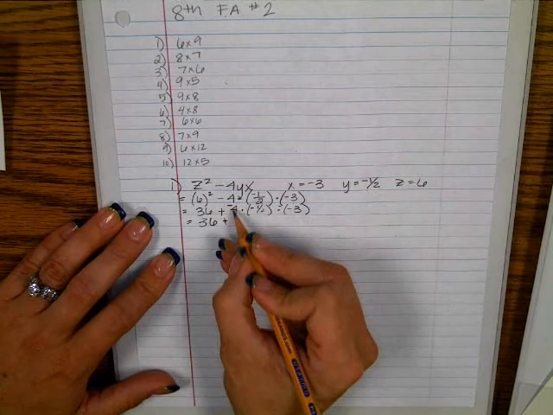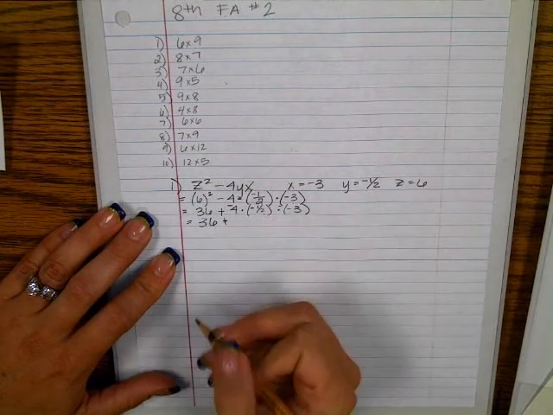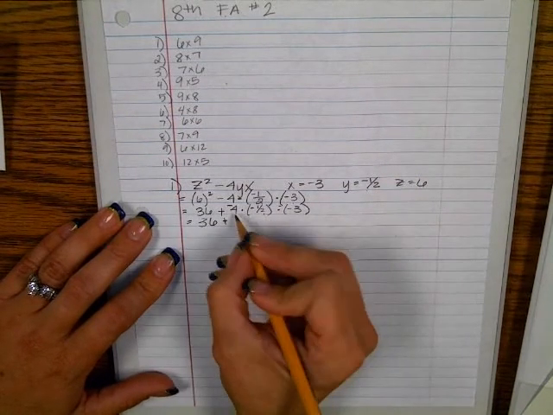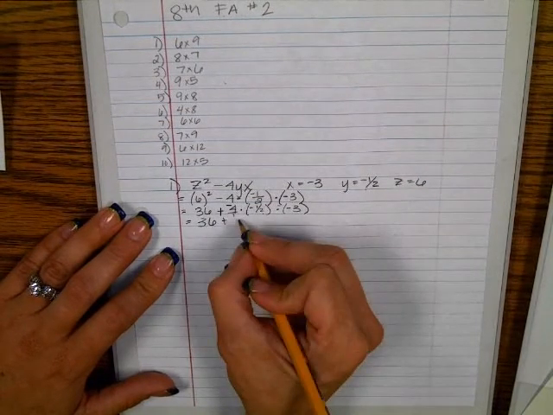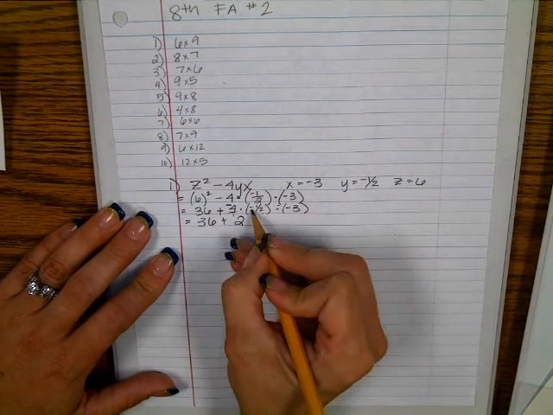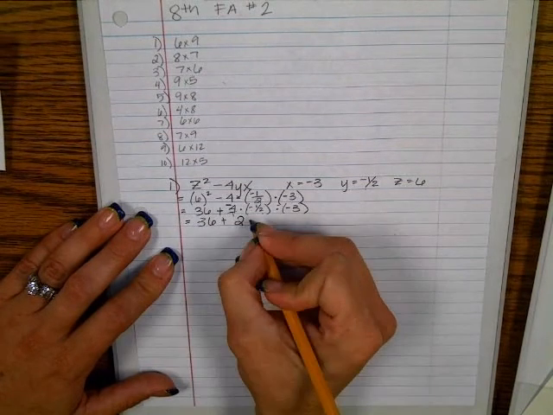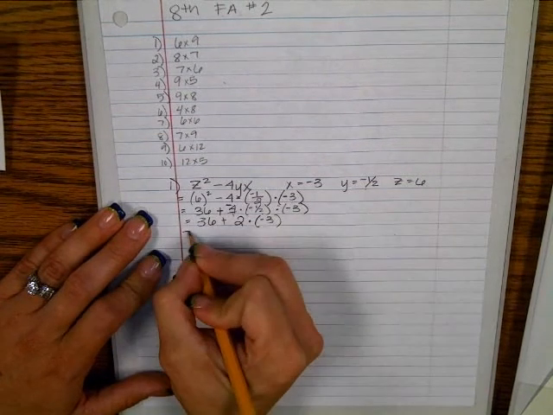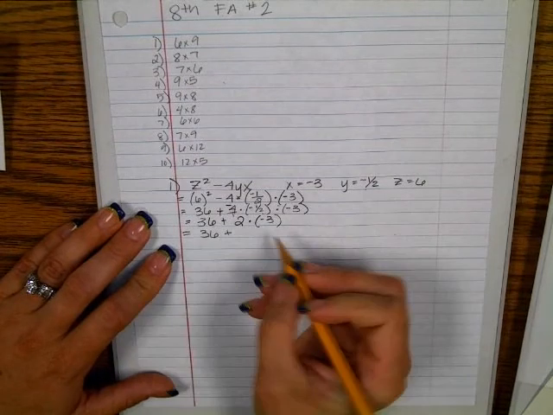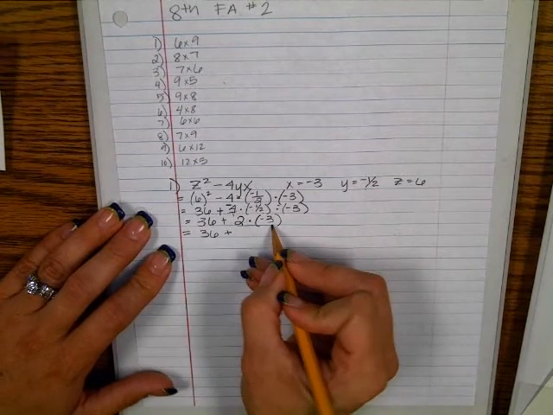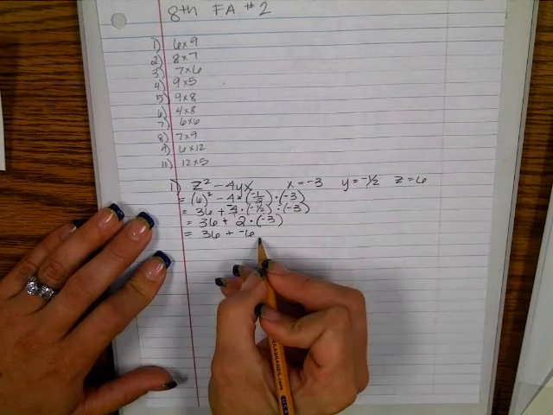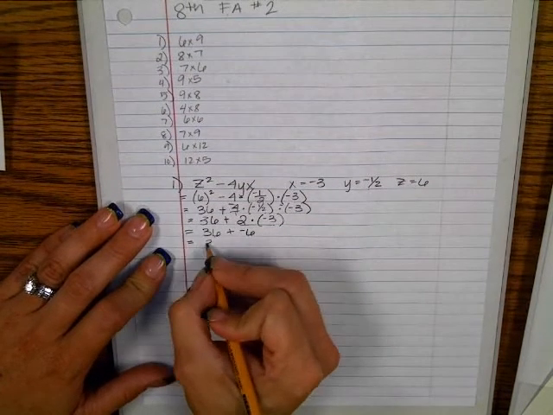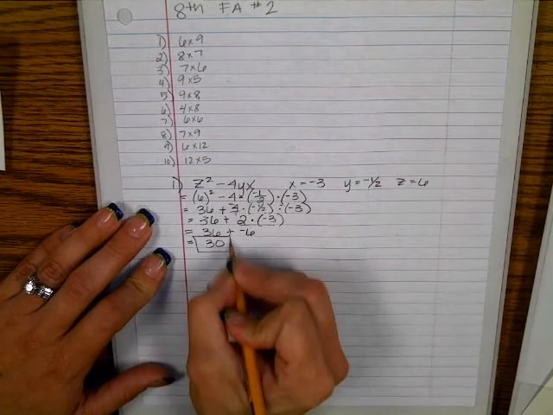And negative 4 times a negative 1/2 is really 4 over 1 times 1/2, which is 4 over 2, or 2. And it's a negative times a negative, which gives me a positive. And I still have it times that negative 3. So I get 36 plus, and now I have to do this multiplication piece. 2 times negative 3 is negative 6. And I have 36 positives and 6 negatives. When you put them together, you get 30 positives as your answer.